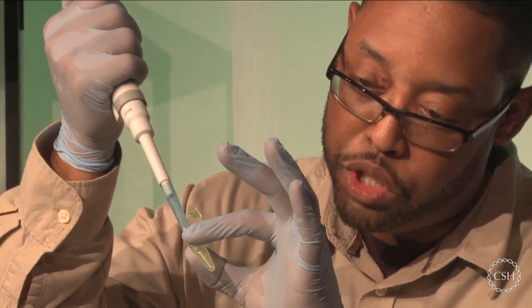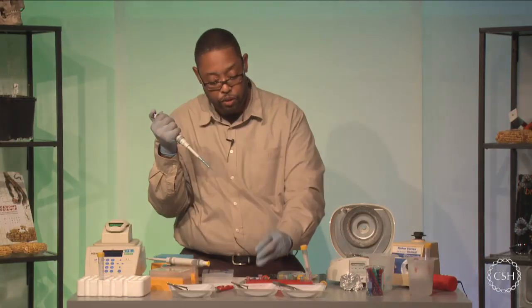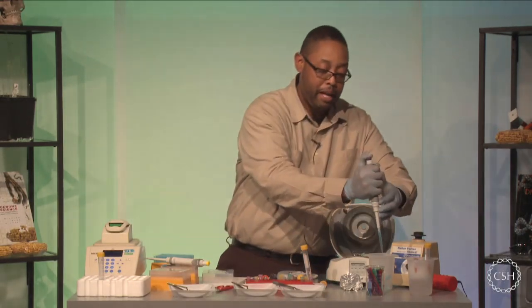Please be sure that you're changing tips each time, because we don't want to introduce any contamination, and this is a crucial step at this point.